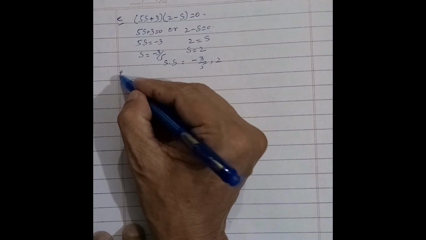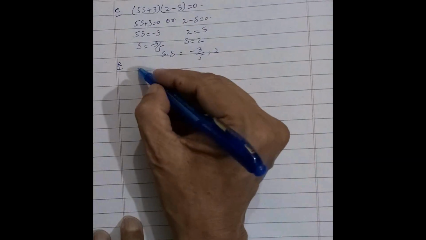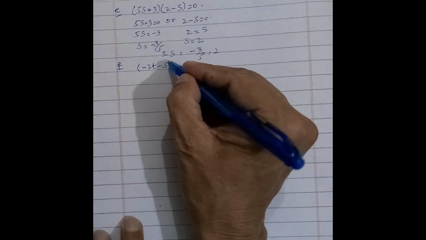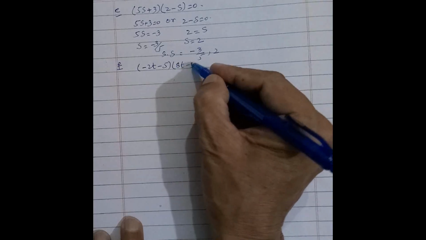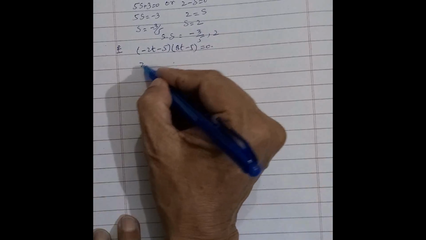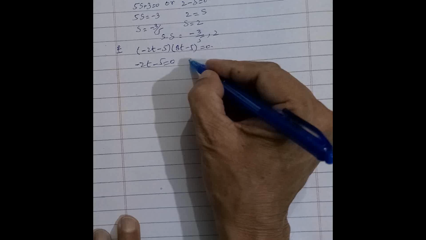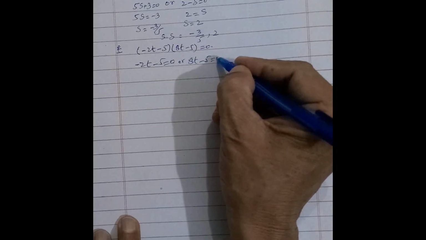The next F part we get (-2t - 5)(8t - 5) = 0. We get -2t - 5 = 0 or 8t - 5 = 0.